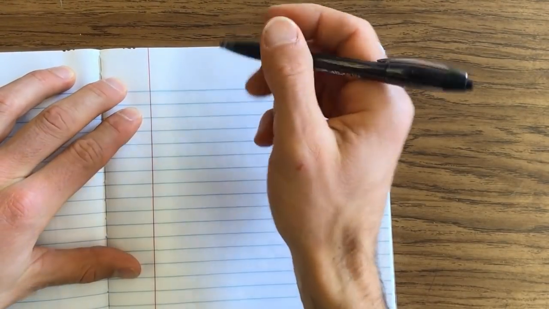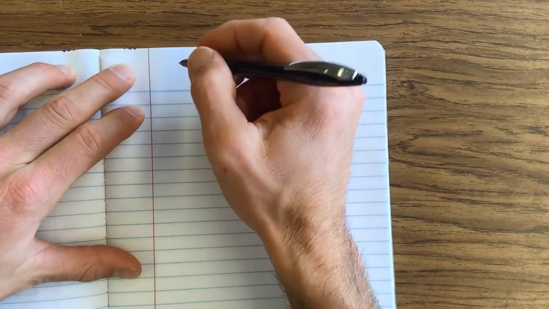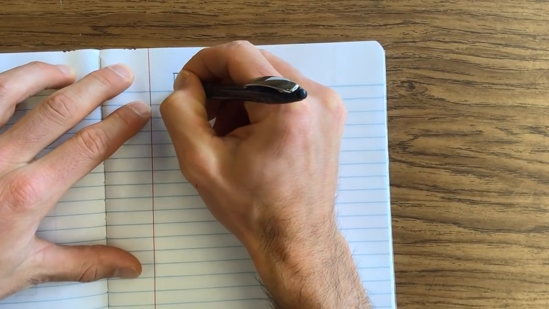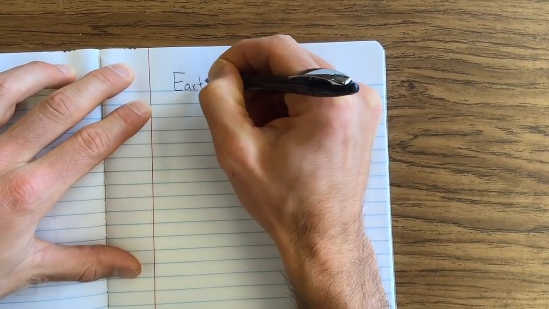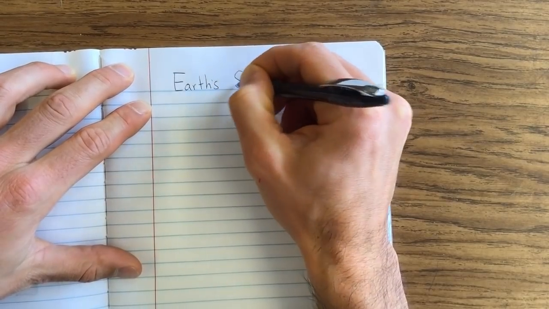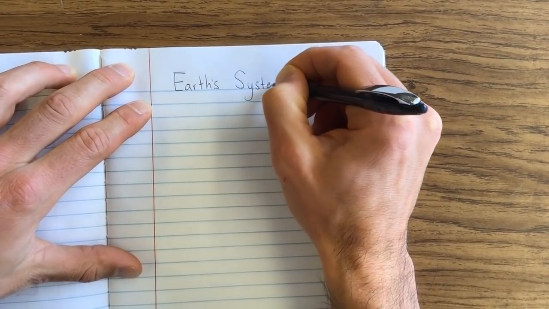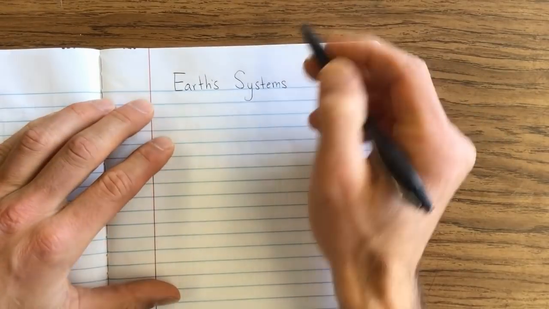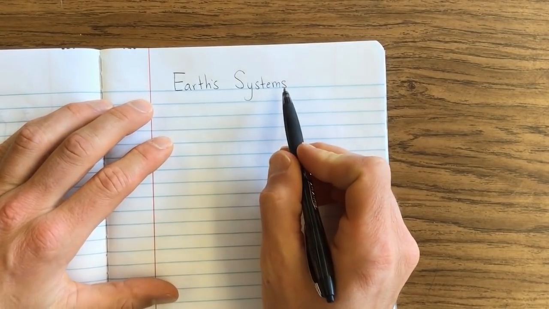Another science notebook page coming at you, and today we're going to summarize Earth's systems. So, as you all know, we are looking at how humans are impacting Earth's systems.